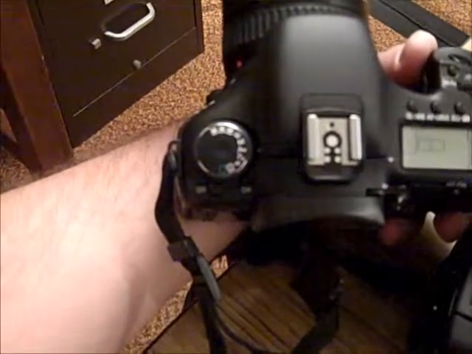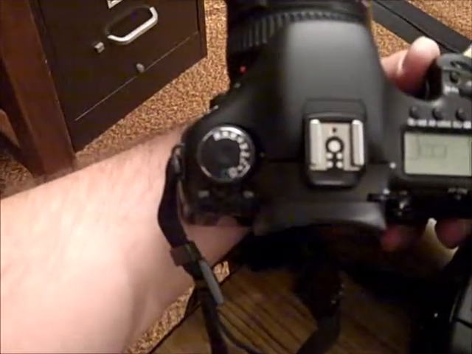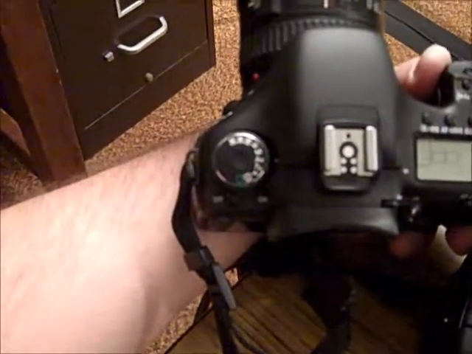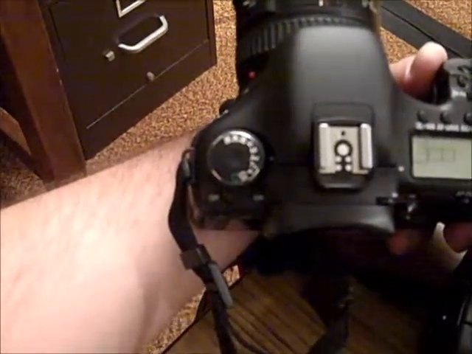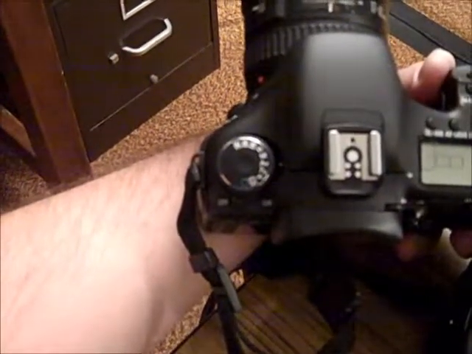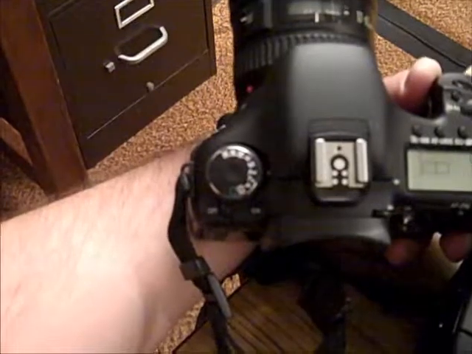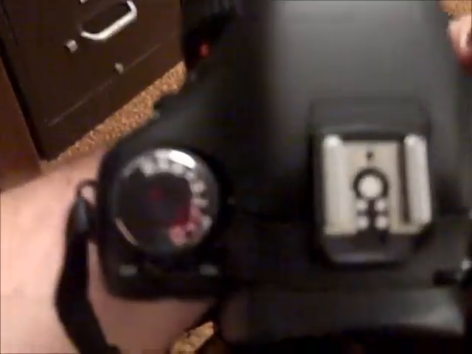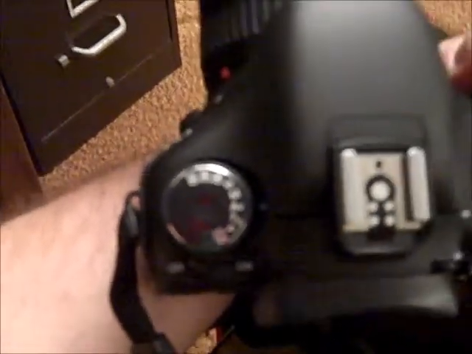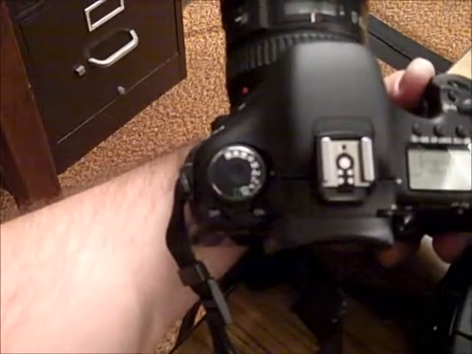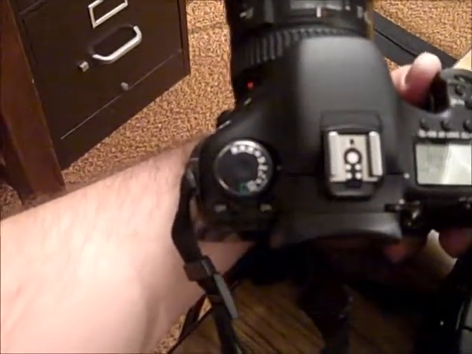AV is what's called aperture priority. You control the aperture, the camera does the rest for you. It will increase and decrease the shutter speed, and in some cases even increase and decrease the ISO in order to accommodate for an appropriate exposure. So you can control the aperture, and I can't get that in focus, can I? You can control the aperture and therefore affect the depth of field.